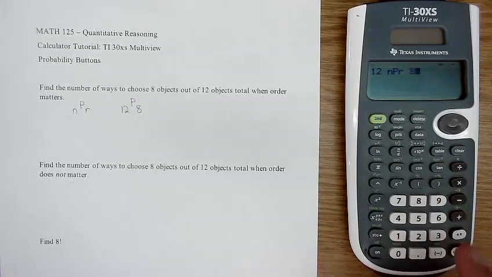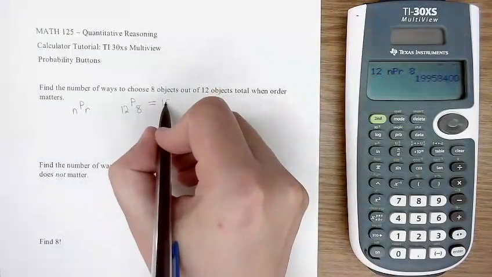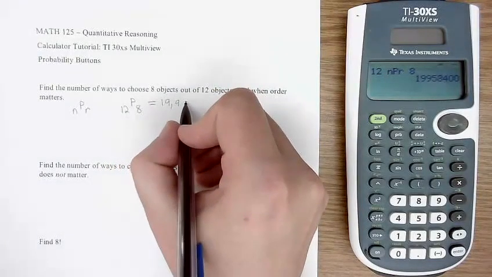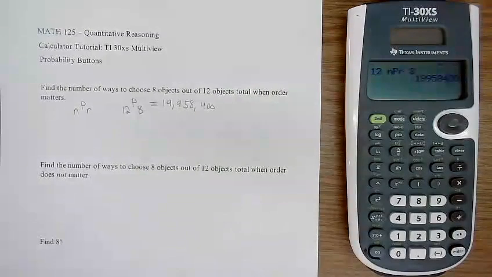So this is 8. So once I've put 12 nPr 8, I can go ahead and hit enter. It's going to tell me that there are 19,958,400 ways to choose 8 objects out of 12 when order matters.